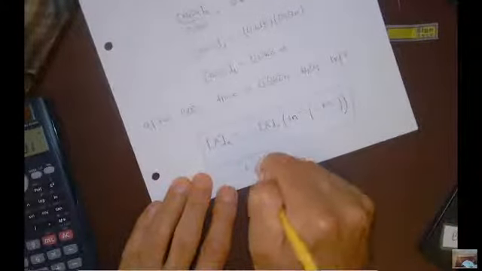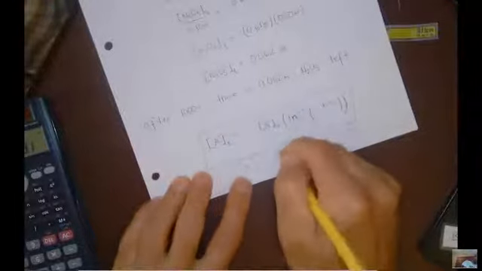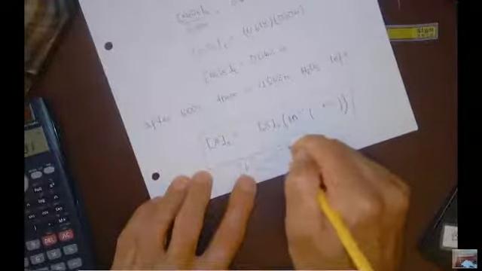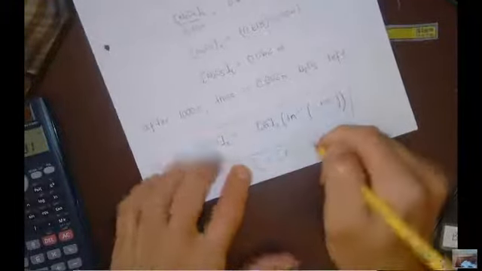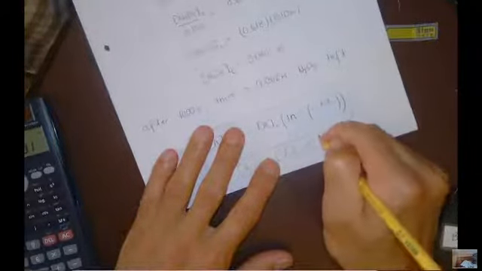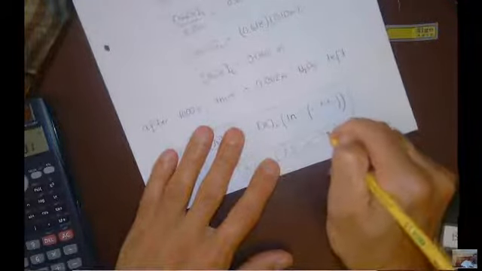Last way that you could write it, for those people who have taken a lot of math, it's A at time t is equal to the original amount, A0, multiplied by e to the minus kt. So how's that? That's the last way that you could think about it. 1, 2, or 3 will get you the correct answer.